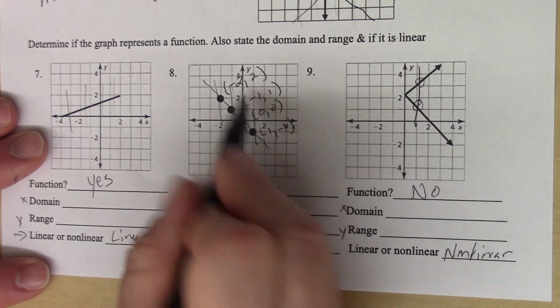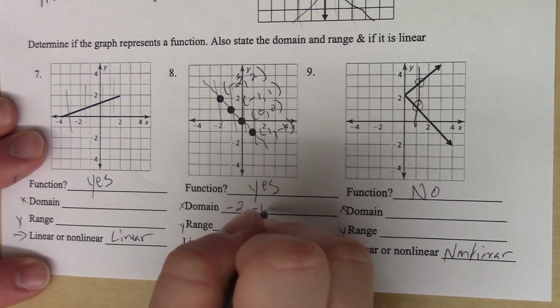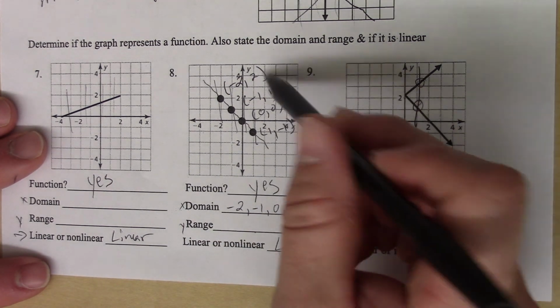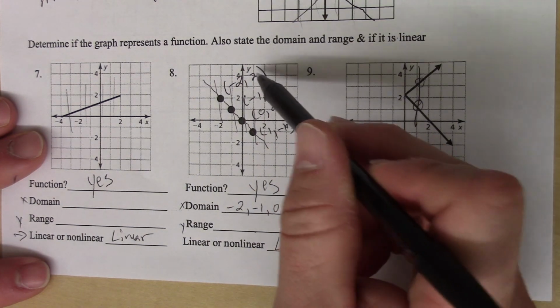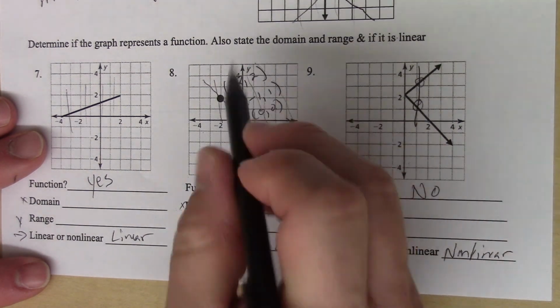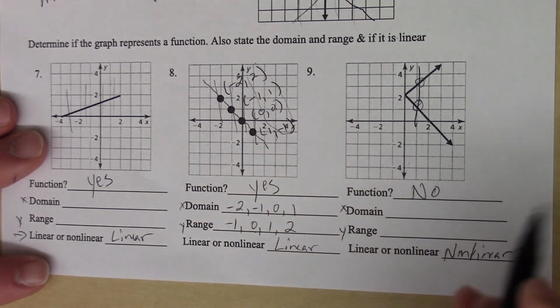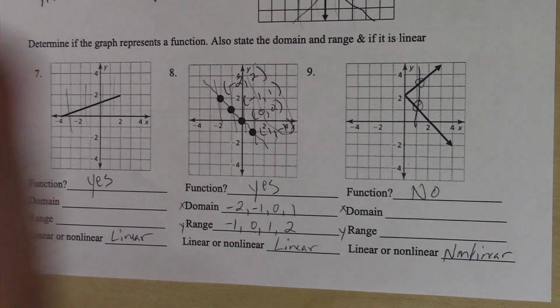It's the first values in each of these points: -2, -1, 0, and 1. That's my domain. My range, I'm going to go in order from this way. I could write 2, 1, 0, -1, but it's all the y values. And the y values in order are -1, 0, 1, and 2. I don't care what order you put them in, but that's how that works.